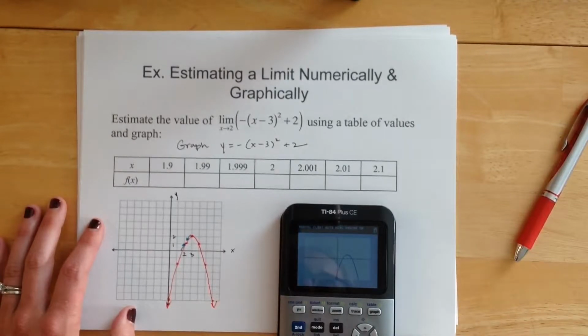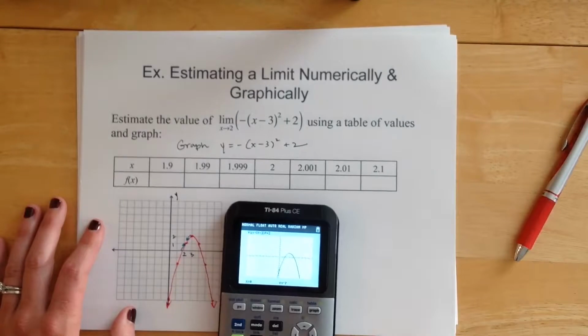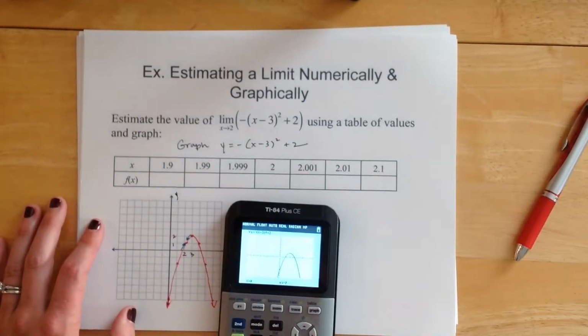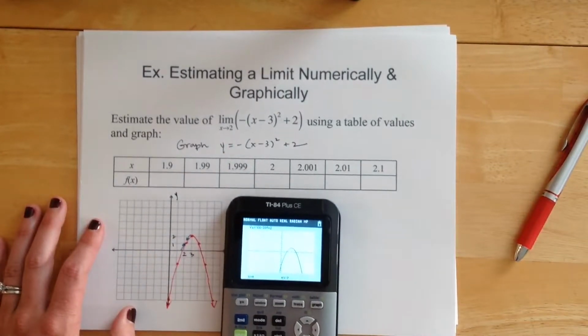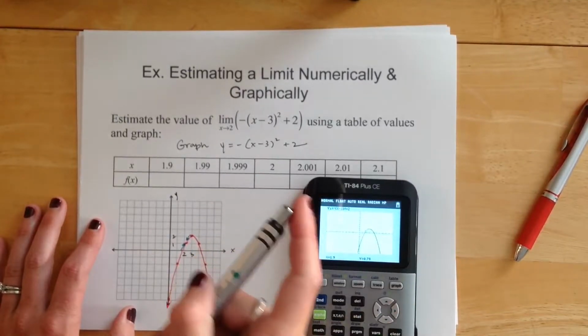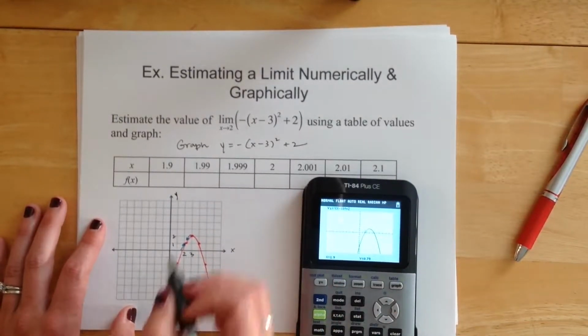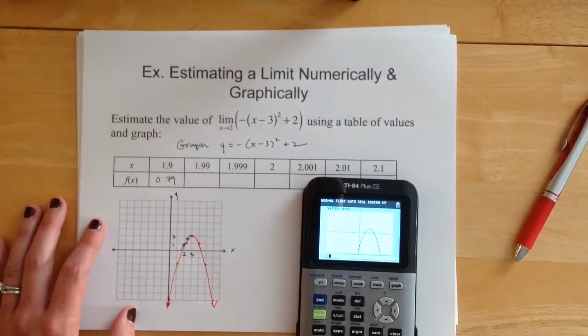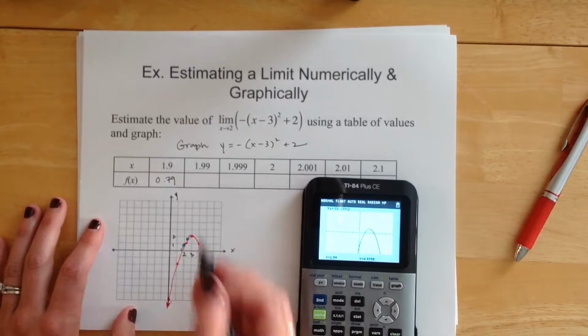And we can confirm that by creating our table. So to fill in our table, instead of having to substitute each of these numbers in or use my calculator to substitute each of those in and type it in every single time, I can just hit trace and I type in 1.9, enter. Okay, and I can see the y value is 0.79. Okay, 1.99.